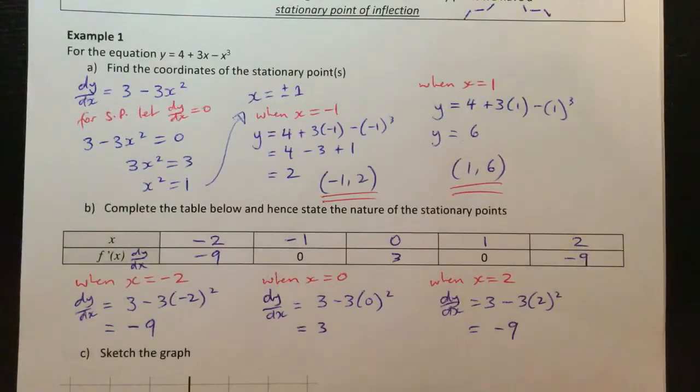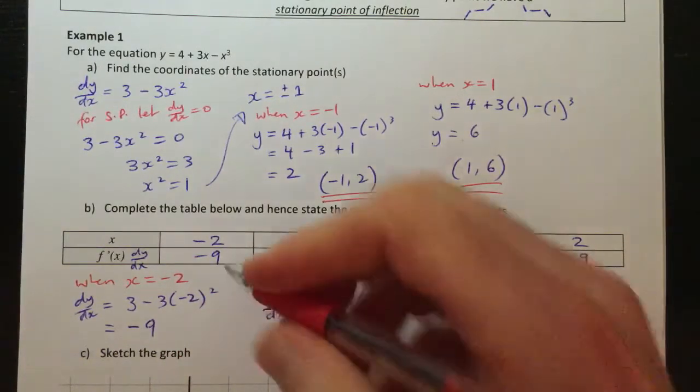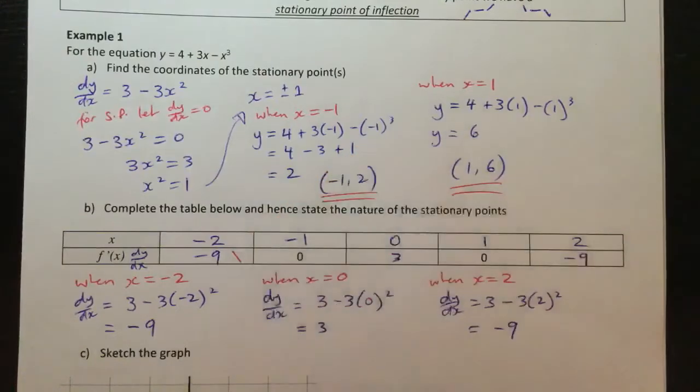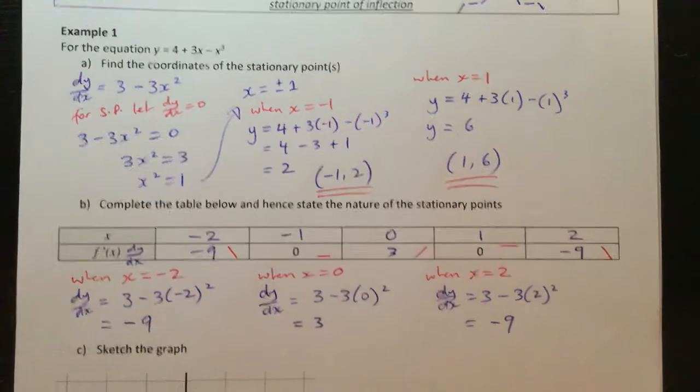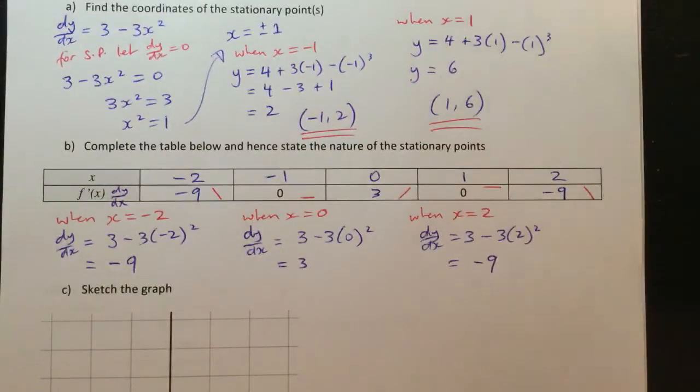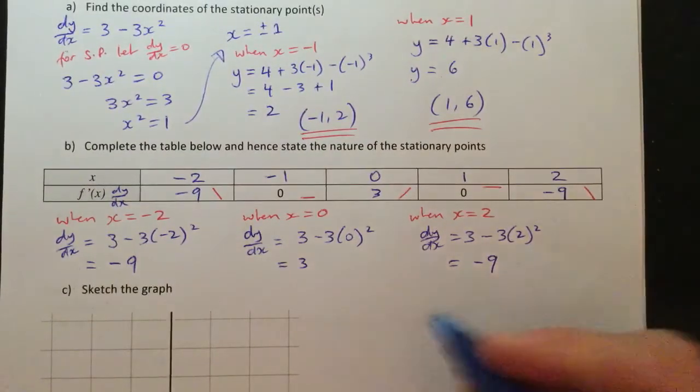So as we go along from left to right, we have a negative gradient, a 0 gradient, a positive gradient, a 0 gradient, and a negative gradient.